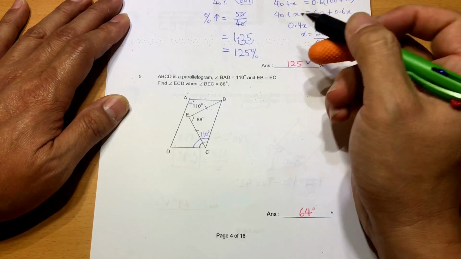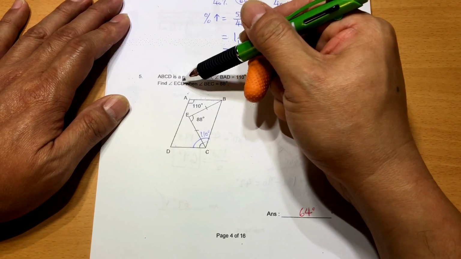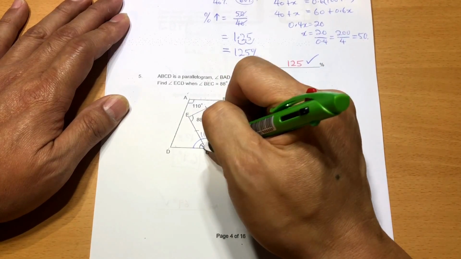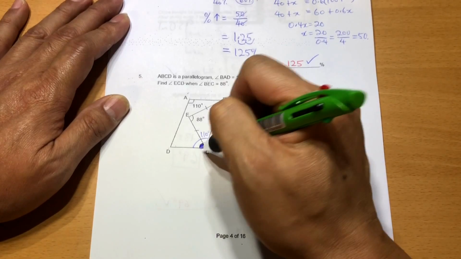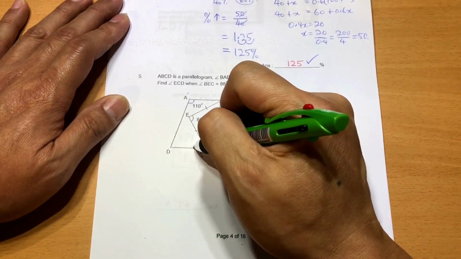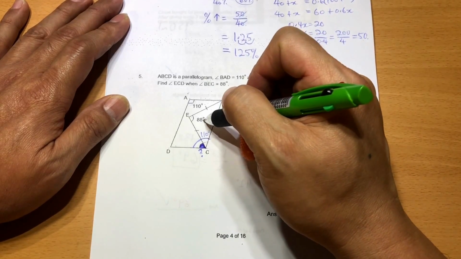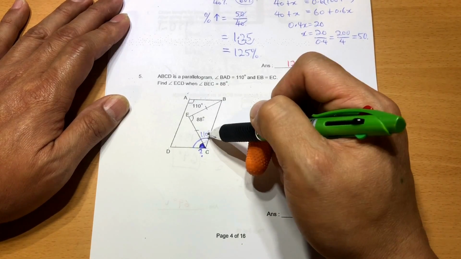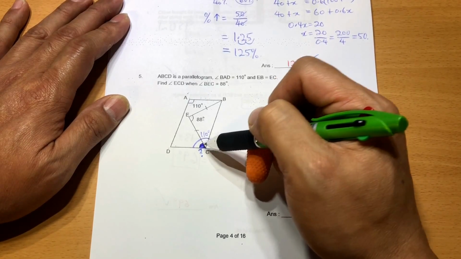All right. Now what you're trying to find out is you want to find out ECD. So ECD, that's the angle that you want to find out. All right, let's shade that in. All right, that's the question mark there. All right. So we know that we got 110 degrees here. We also know that that's 88 degrees. So we want to find out what this little angle here is. We subtract that away from 110 and we'll get that angle that we require.